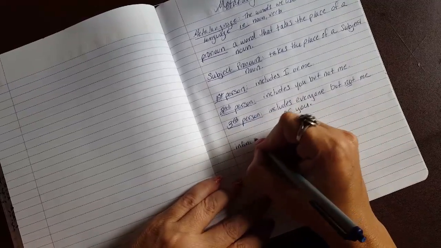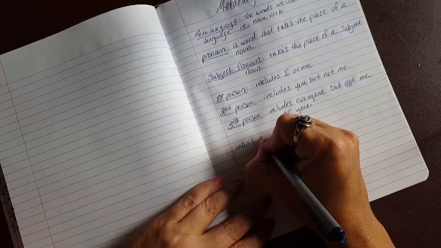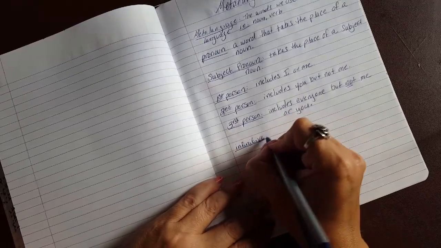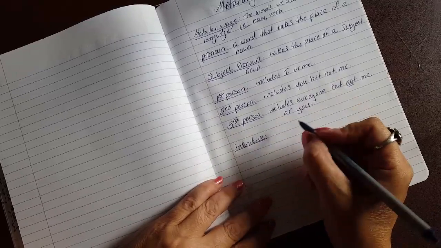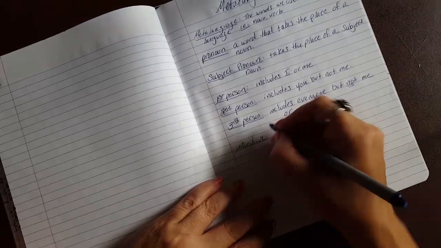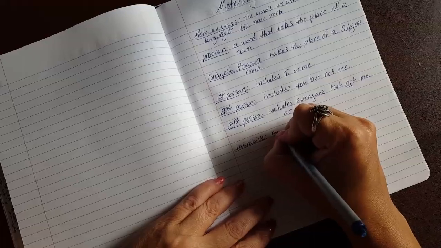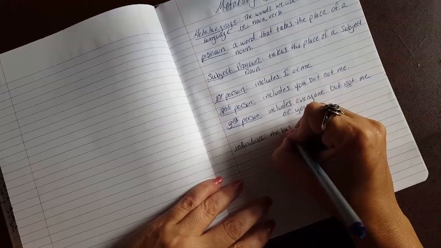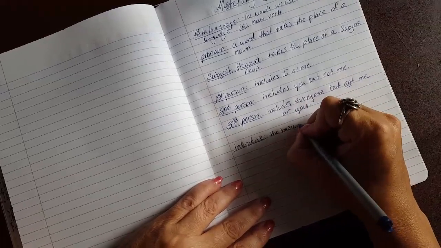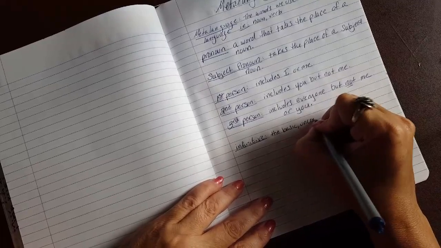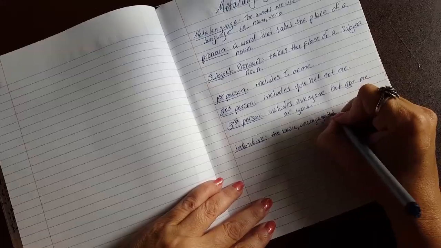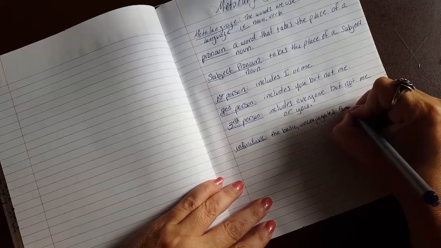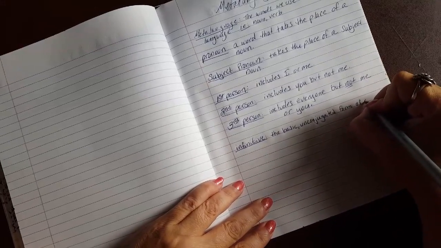I-N-F-I-N-I-T-I-V-E. Infinitif. En français, c'est l'infinitif. And what this is, ça veut dire, the basic unconjugated form of a verb.